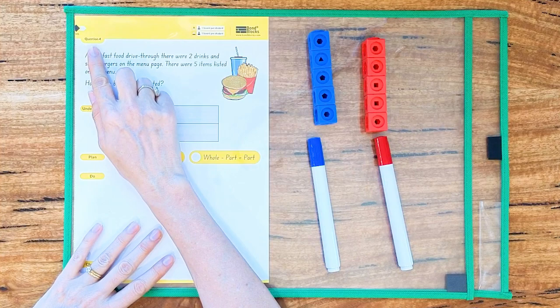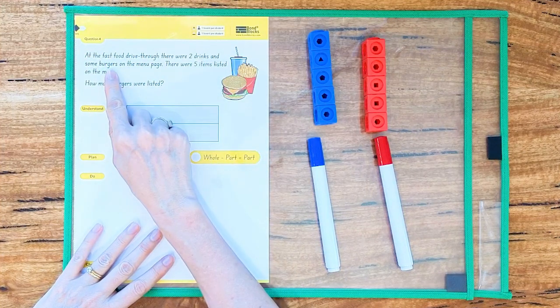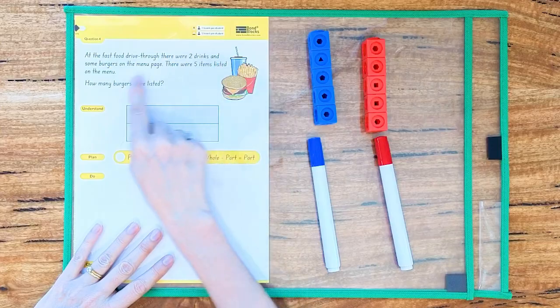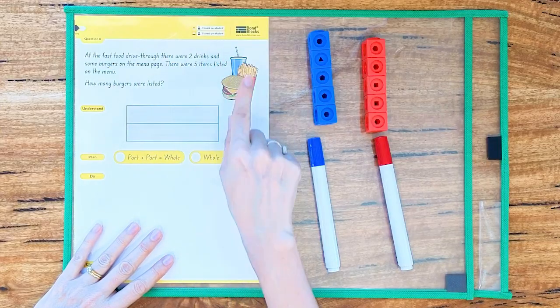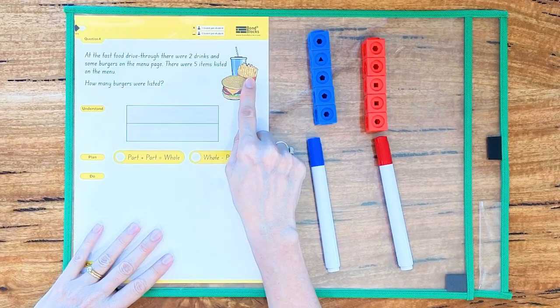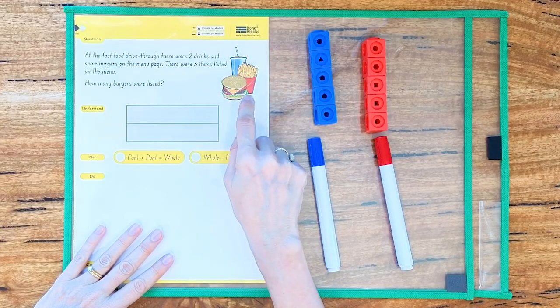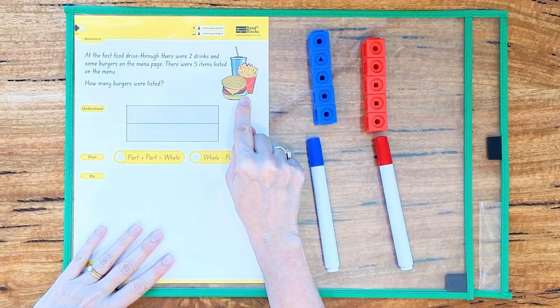Question 4 is about drinks and burgers when we look at the writing. However, on the picture, you'll notice there's chips. In maths with word questions, the picture is not important detail.